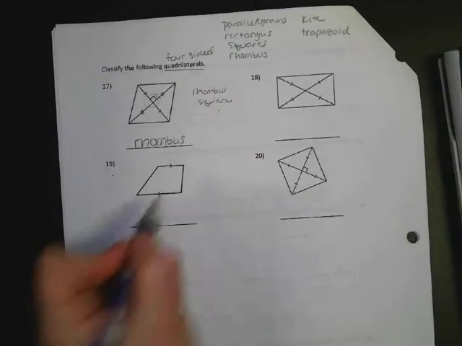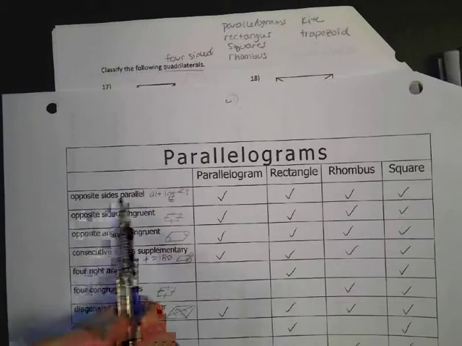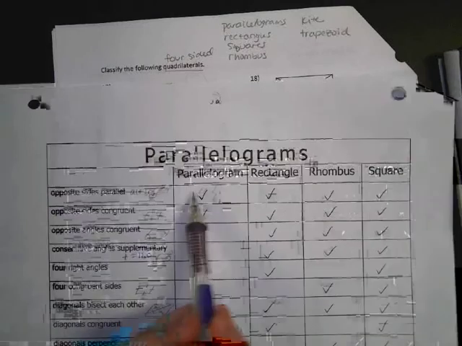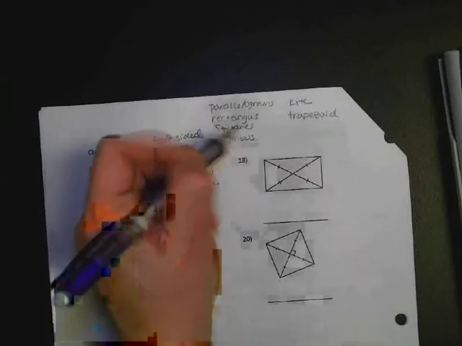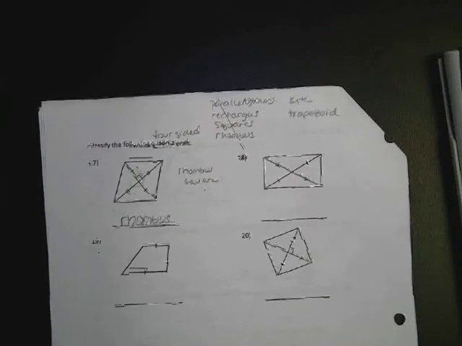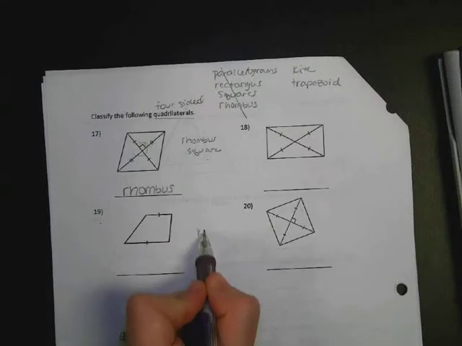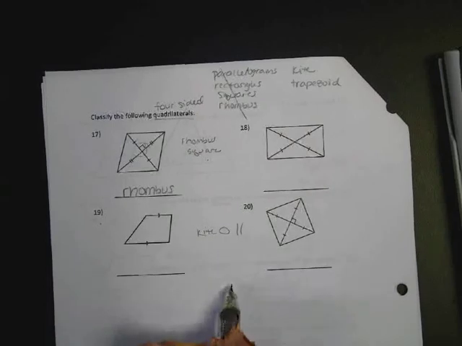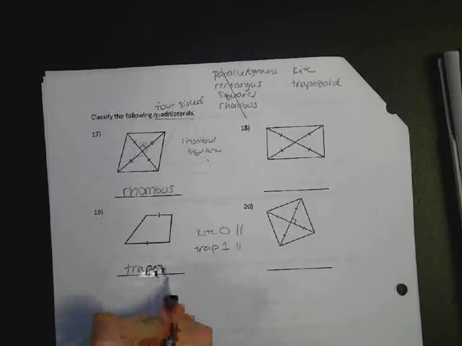Number 19, we have only one pair of opposite sides parallel. That's what those arrows mean. And opposite sides being parallel for both of them fits parallelogram, rectangle, rhombus, and square. So I'm pretty much eliminating this whole left column. My only two options are either a kite or a trapezoid for number 19. Remember, kites have 0 parallel sides. Trapezoids have one pair of parallel. So this would be considered a trapezoid.